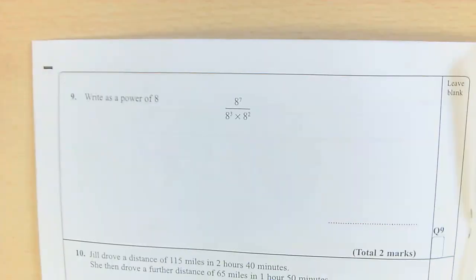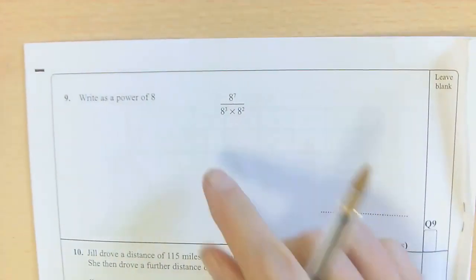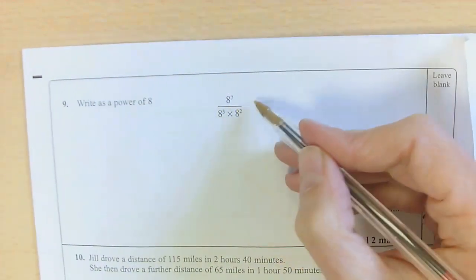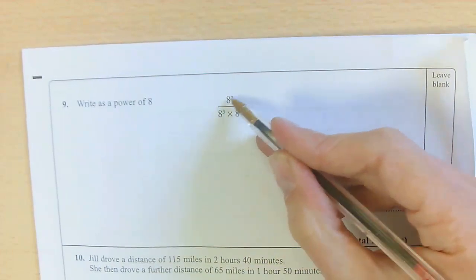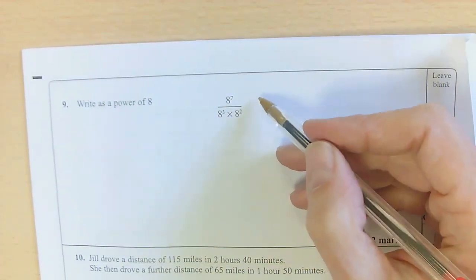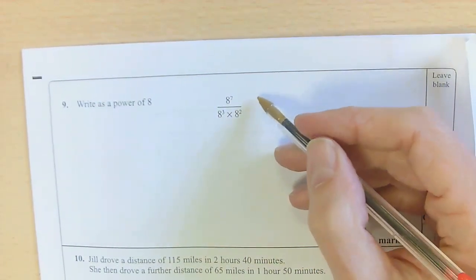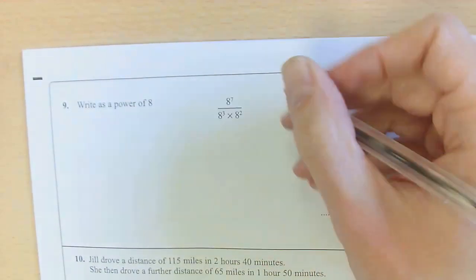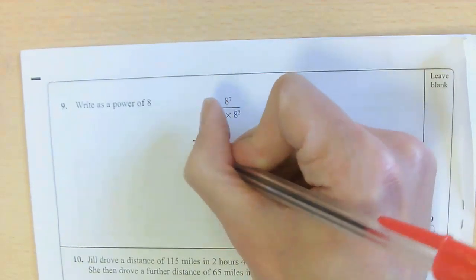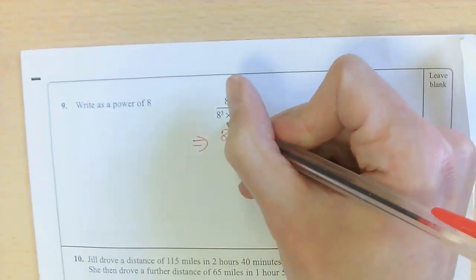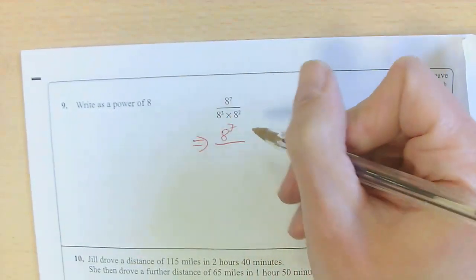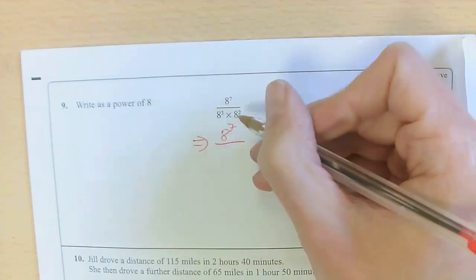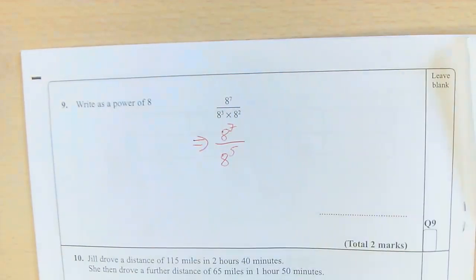Question 9. Write as a power of 8. Now, some students recently have asked me, do I actually need to calculate these values? Well, A, because it's a calculator, that will do that for you. But B, we can use the laws of indices to help us make this task easier. The first thing I'm going to do here is tidy up the underneath. The denominator, we've got 8 cubed times 8 squared, which is the same as 8 to the power of 5.